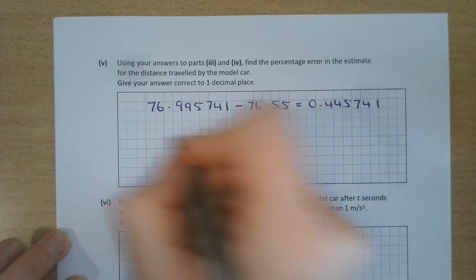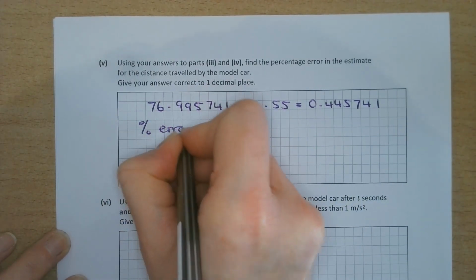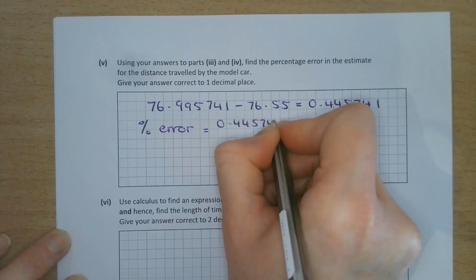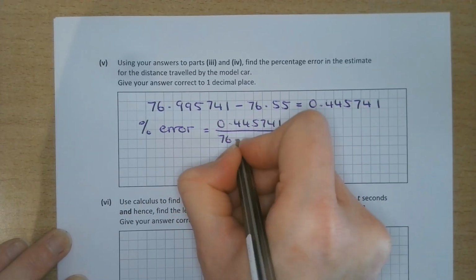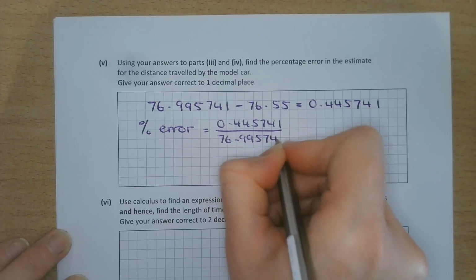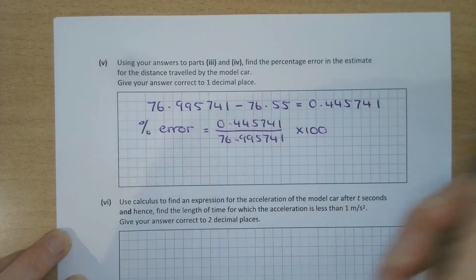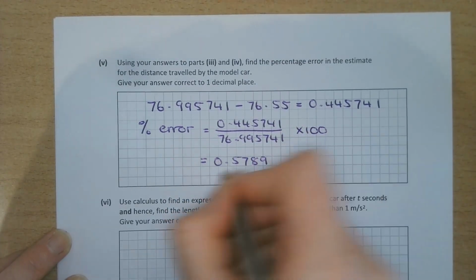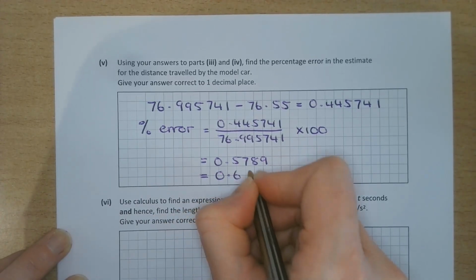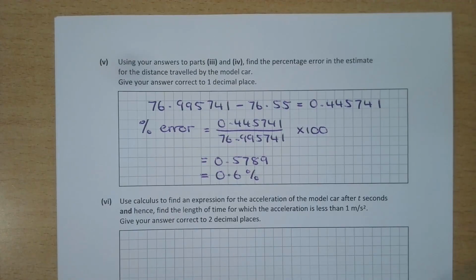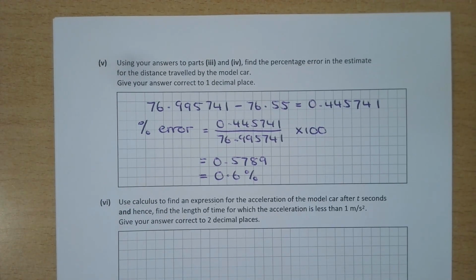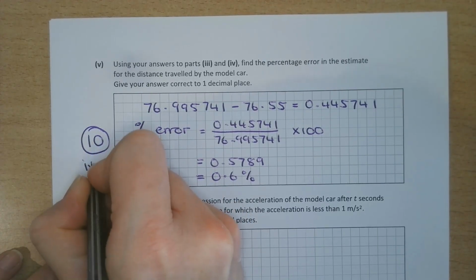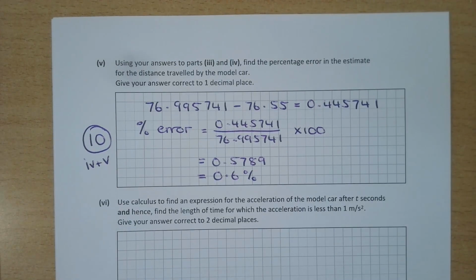0.445741. So if I want to work out what my percentage error is, I'm going to put that value, 0.445741, over the actual area. And I'm going to multiply it by 100 to make it a percentage. So we end up with 0.5789, correct to 1 decimal place, 0.6%. And that's my percentage error. Now this answer and the previous one altogether are 10 marks. So that's for parts IV and V in this question. There were 10 marks.